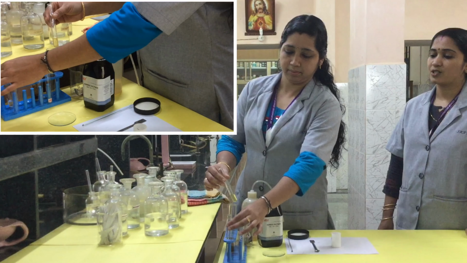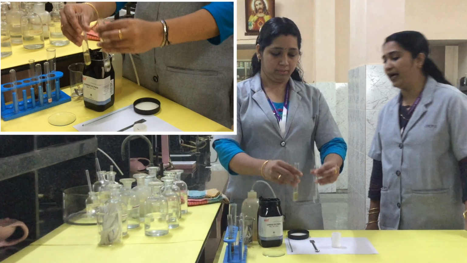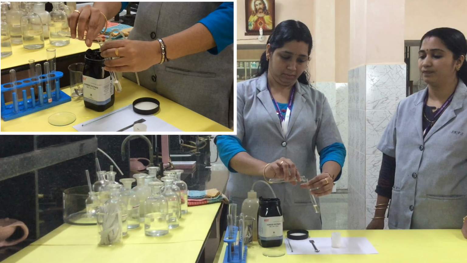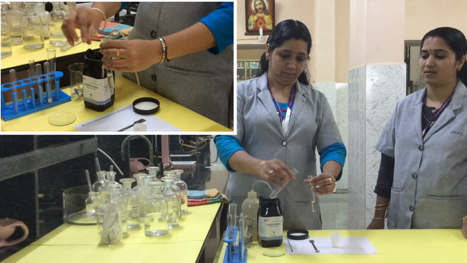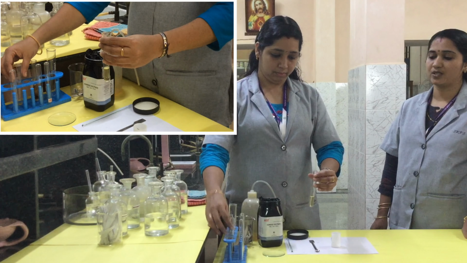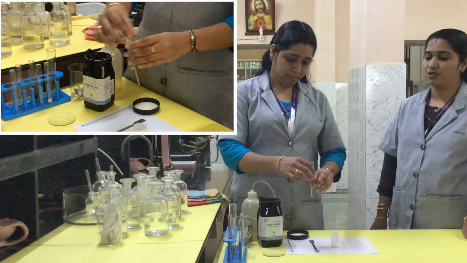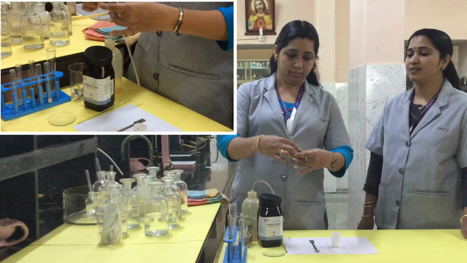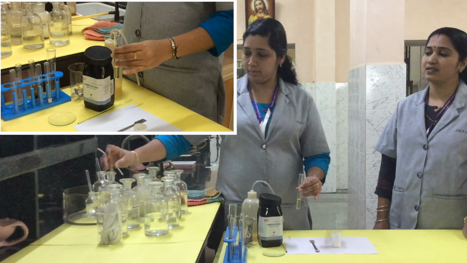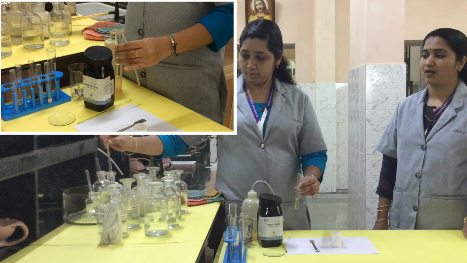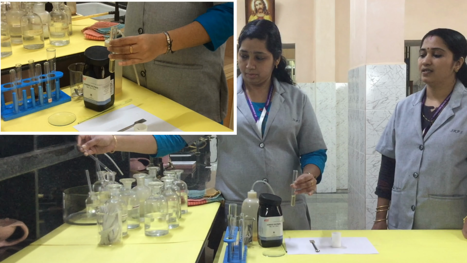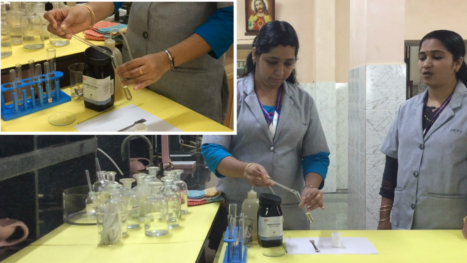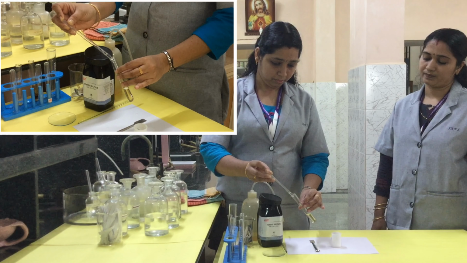Then take the salt solution that you have already prepared. Take equal volumes of the solutions you prepared and mix these two solutions well. Then shake it well. Then add concentrated sulfuric acid along the sides of the test tube.